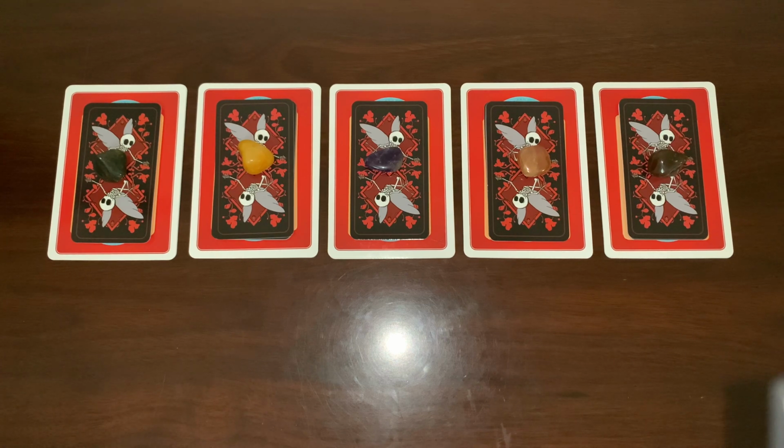And after you've selected your pile, there are timestamps in the description box below, which you can use to jump ahead to your reading to see exactly what kind of a spell or effect you have on people. So let's get straight into it.